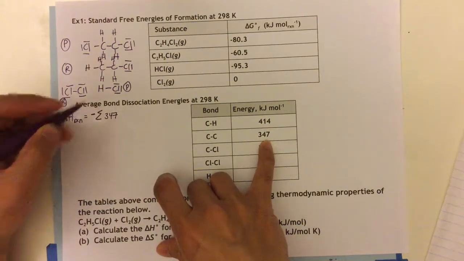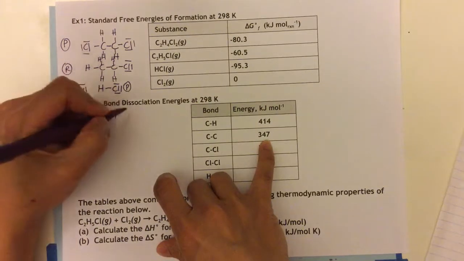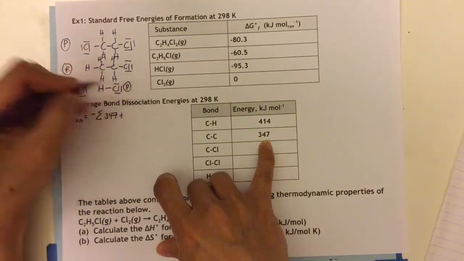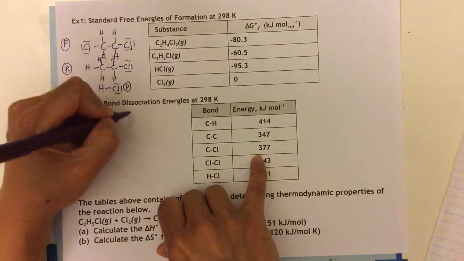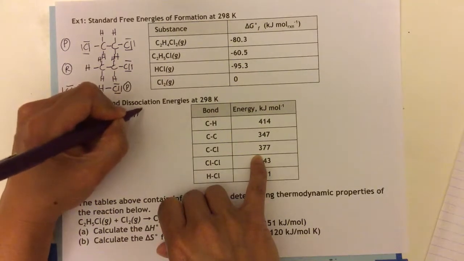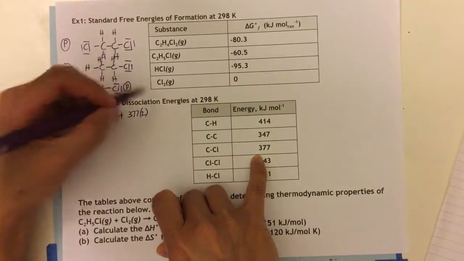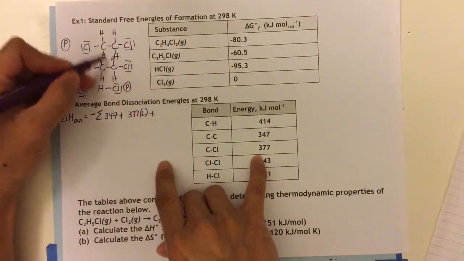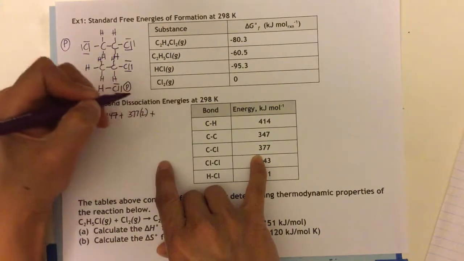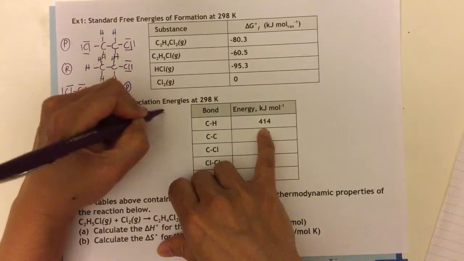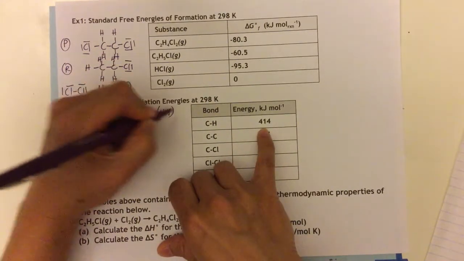There are also 2 C-Cl bonds. So I'm going to add and sum 2 C-Cl bonds, which is 377, and I'm multiplying that by 2 because there's 2 of them. And then there's a lot of C-H bonds. There's 4 of them. So 4 C-H bonds, which is 414 each, times 4.